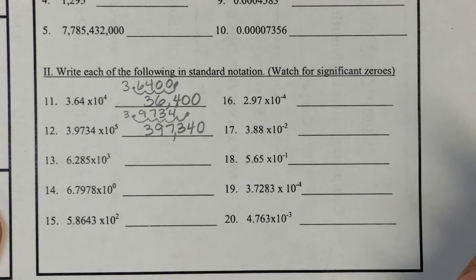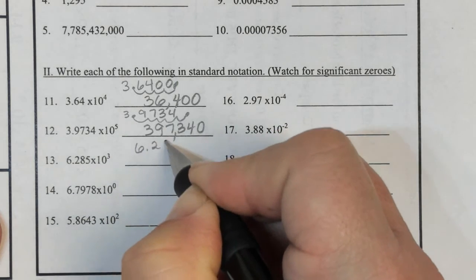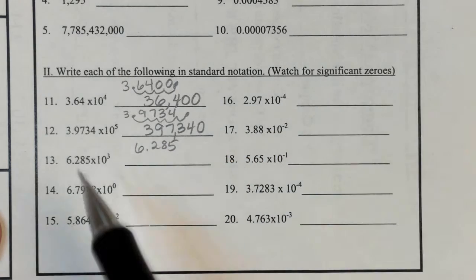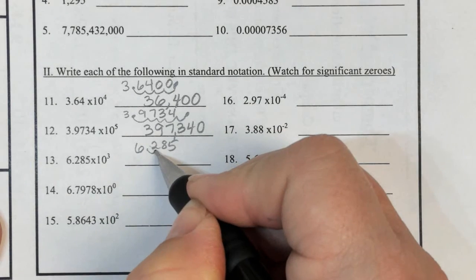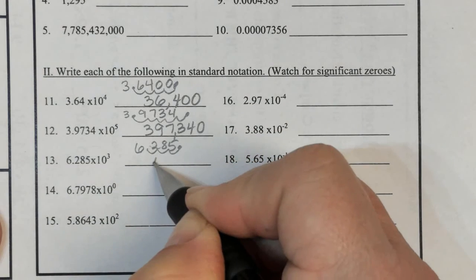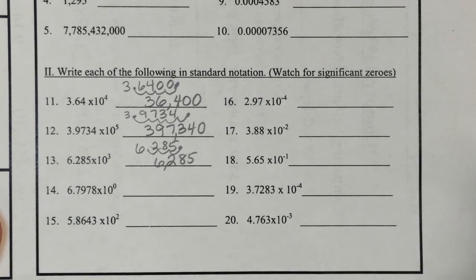And there's my standard form number. Okay. This one, if I start with 6.285 and I'm going to go in the positive direction, 3 jumps. 1, 2, 3. That one is 6,285. I don't have to add zeros to that.